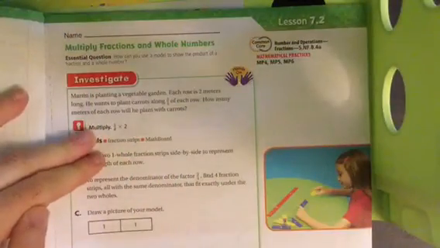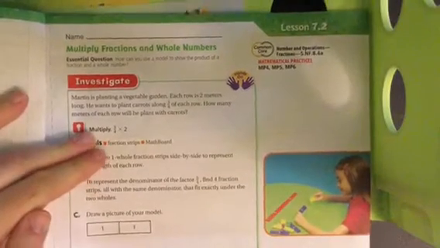Good morning. Today we are going to talk about lesson 7.2 on page 428. It's talking about multiplying fractions with whole numbers. And we're going to start on page 428. Okay.